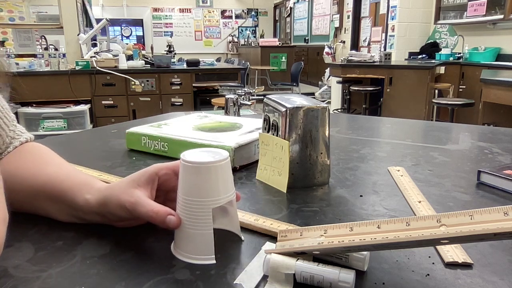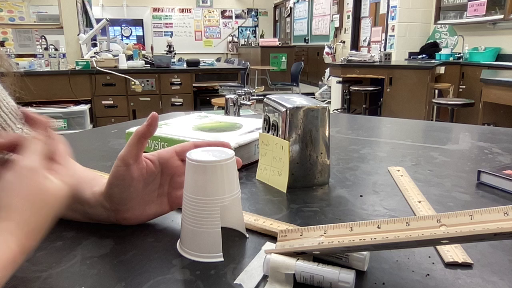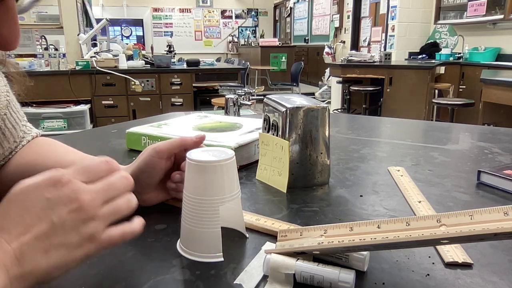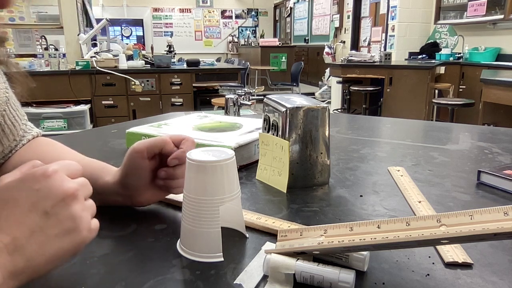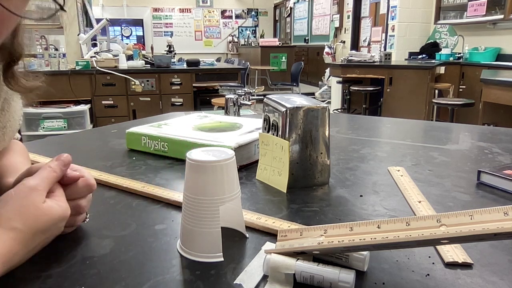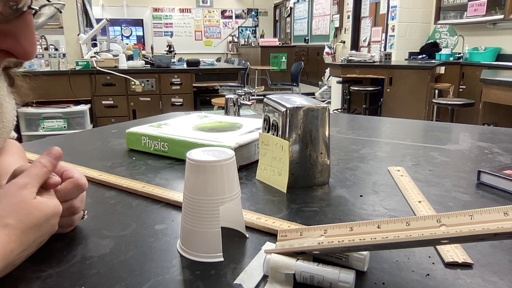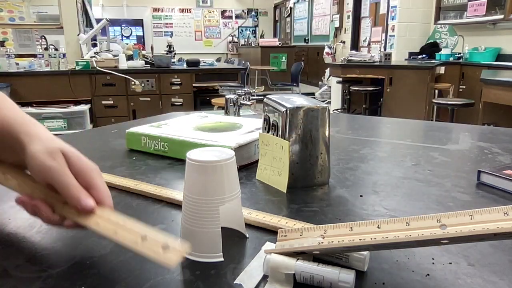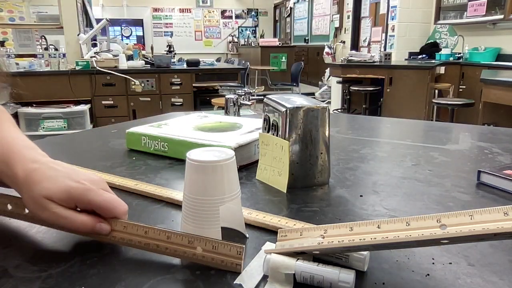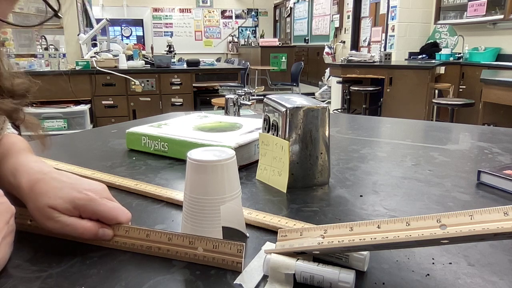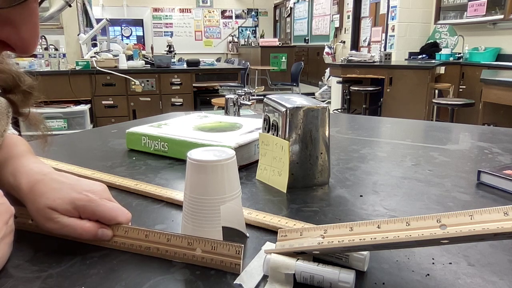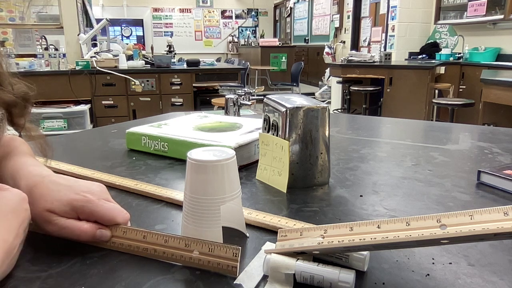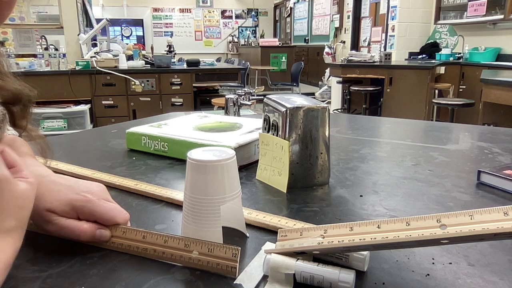When the cup moves, obviously it's going to move away from the starting position. When the cup stops moving, that's when we will stop our timer. We will then measure how far away from the starting position the cup has moved. That'll give us our distance. And we'll do that 3 times for each of the balls. So we'll have 3 times and 3 distances.